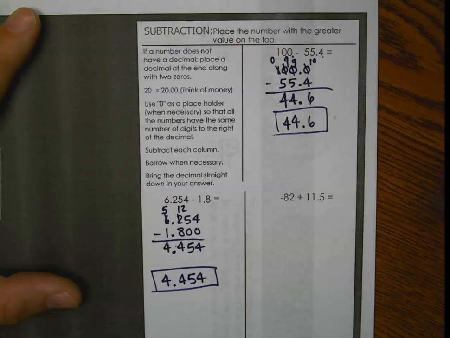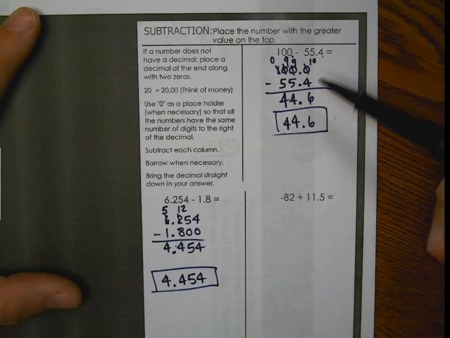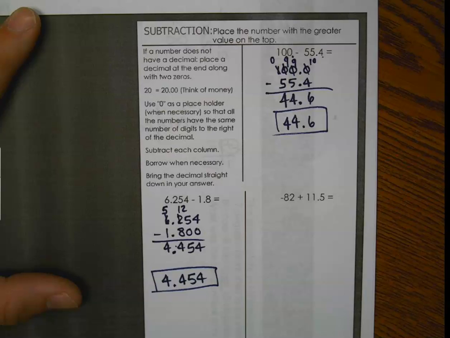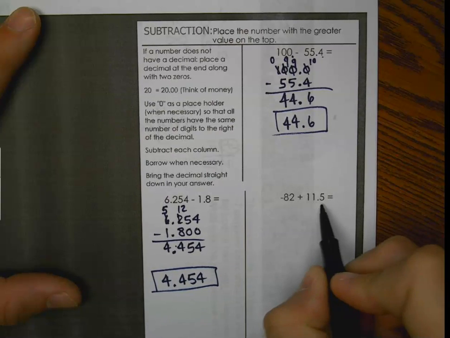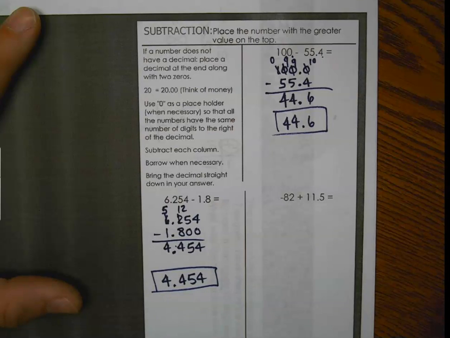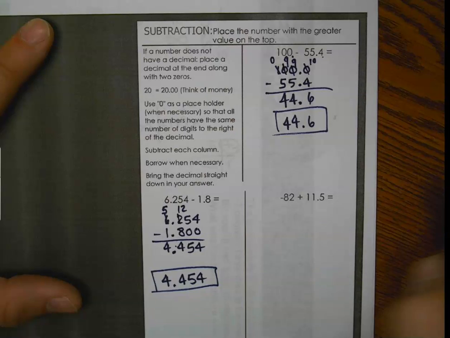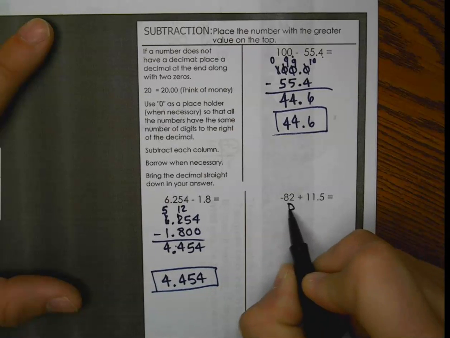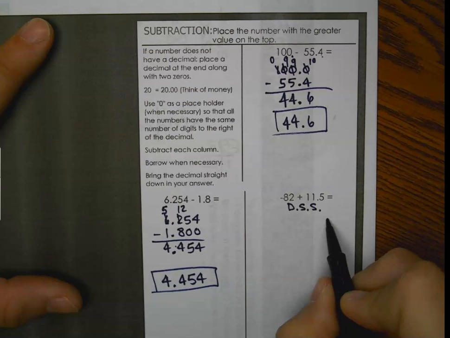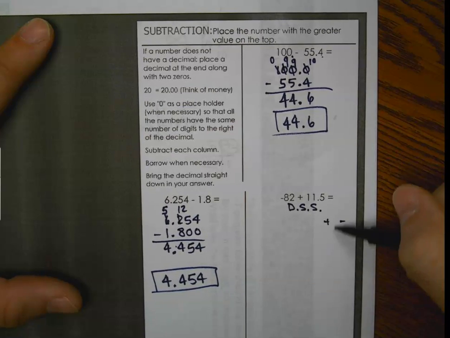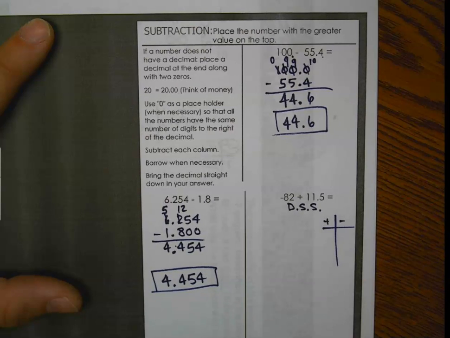Okay, this one is a little bit different because now we have negatives thrown in there. These first two were just a big number minus a small number, the same kind of subtraction that you've been doing for years. But this one has negative 82 plus 11.5. It's an addition problem, so we ask ourselves, are the signs the same or different? Well, the signs are definitely different, so that means that we're going to subtract. Different signs subtract.